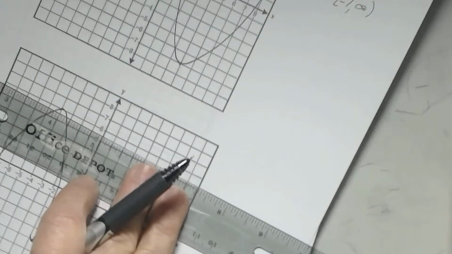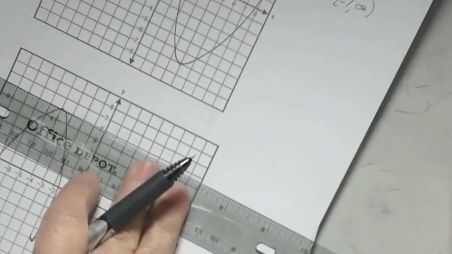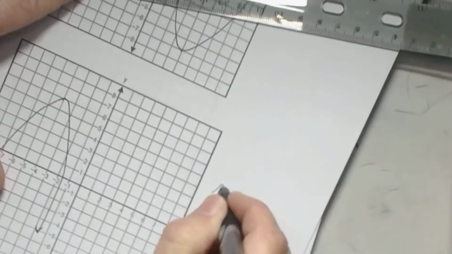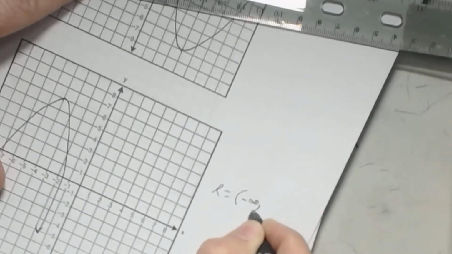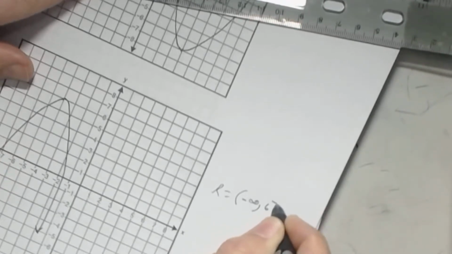Yes, because you have to imagine this going down like this. So I keep going up and up and up, and tell me where my largest y value occurs. At 6. It doesn't occur any further than that. So my range here will be parentheses -infinity to 6 with a bracket. That's how it looks.